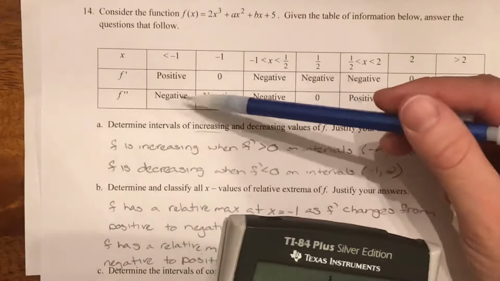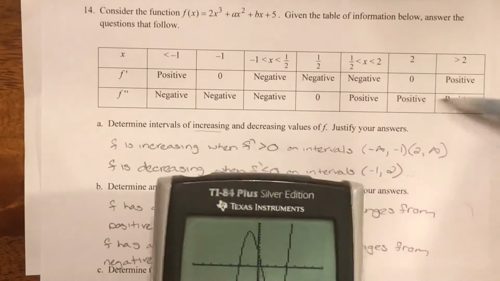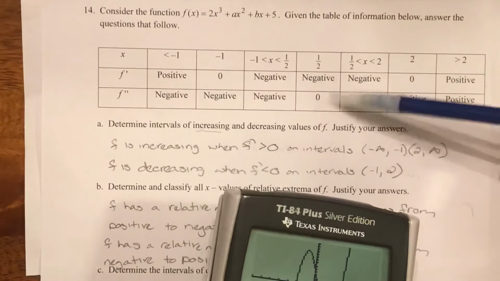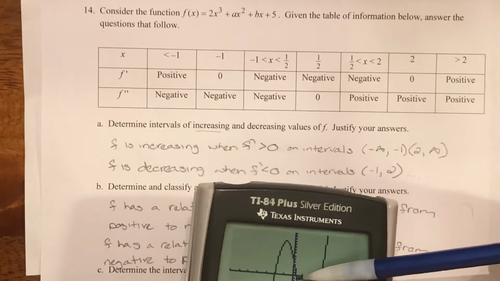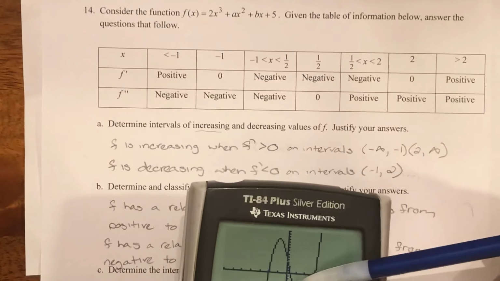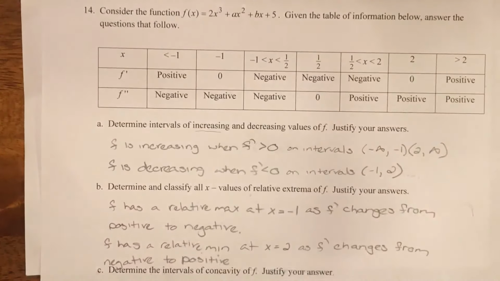Negative would be concave down to concave up. And it switches at x equals 1/2. So around here, concave down, concave up. Yes, I'm good. And that makes me happy when the answers work out like that.